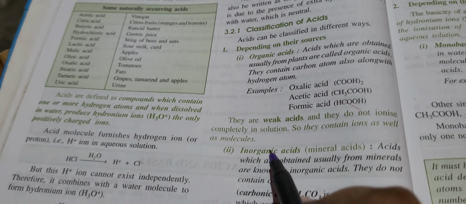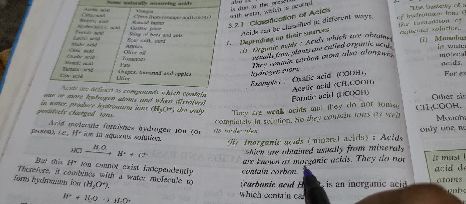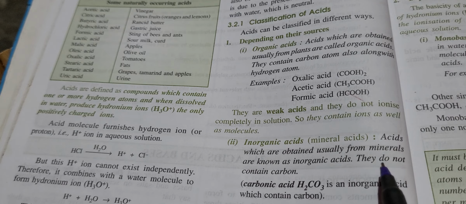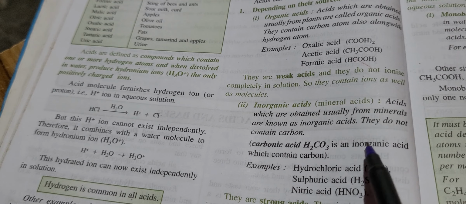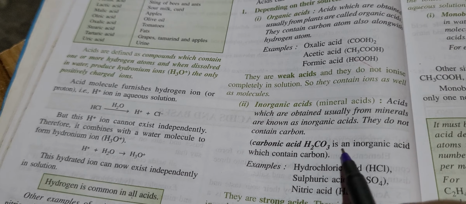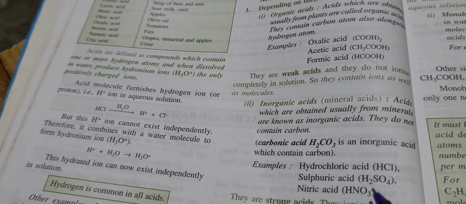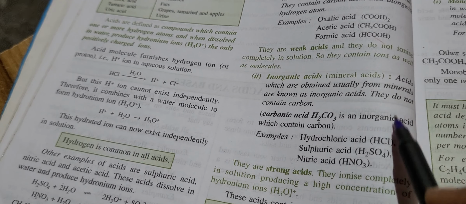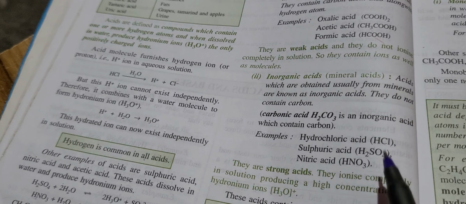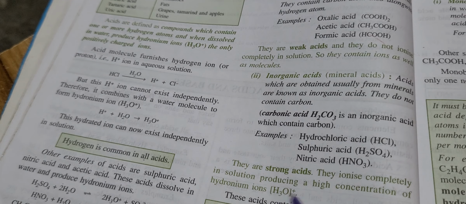Then we have inorganic acids. These are the acids obtained from minerals, and they do not contain carbon in them. But carbonic acid is one case where carbon is present, that is H2CO3. Now what are the examples of inorganic acid? Hydrogen chloride, H2SO4, nitric acid. These are all strong acids as they ionize completely in solution, producing a high concentration of hydronium ion.